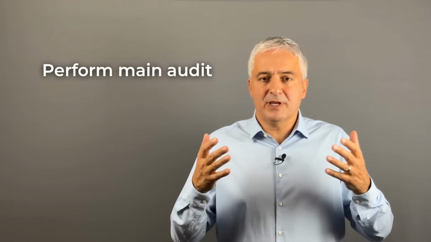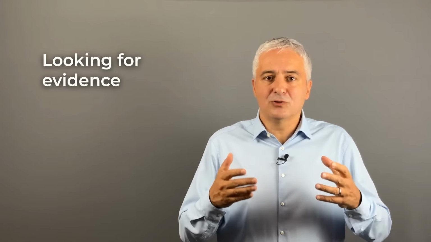The next step is to perform the audit itself, the main part of the audit. This is basically where the auditor has to go through the checklist and verify if everything from this checklist is implemented properly in the company. And this is also where the auditor looks for evidence. I'll give a couple of examples of this evidence that needs to be looked for a little bit later on.